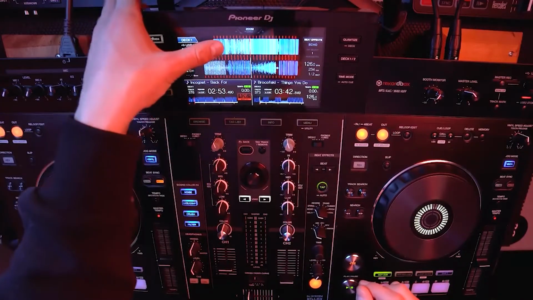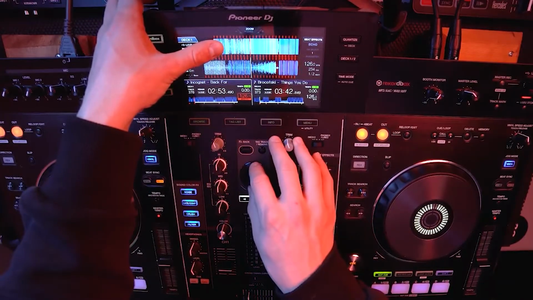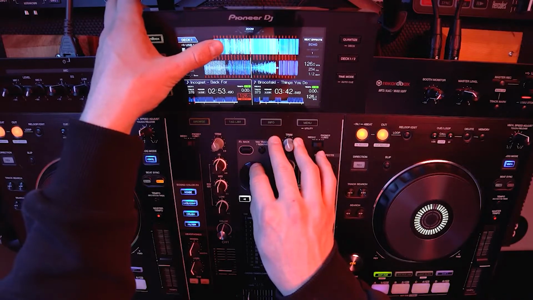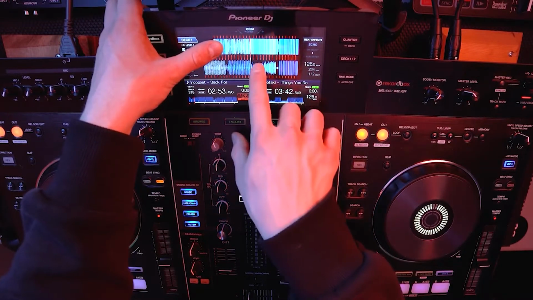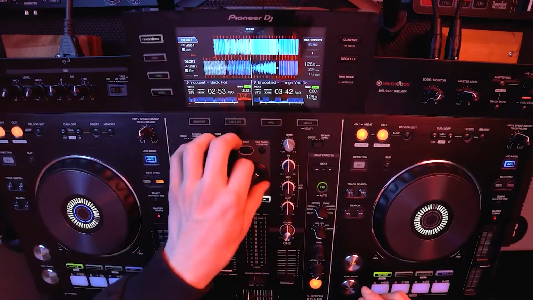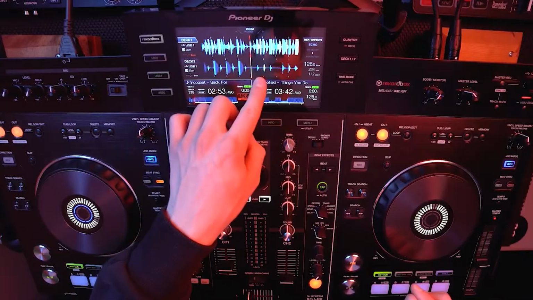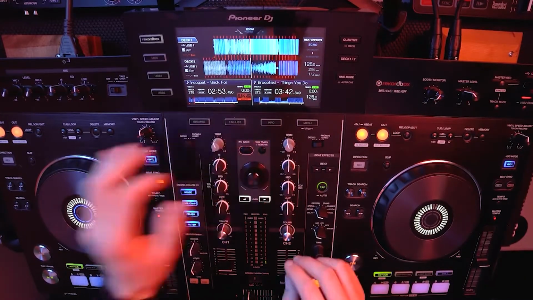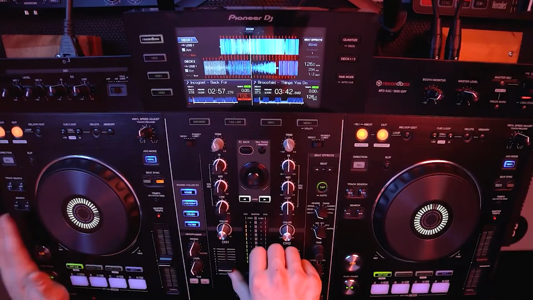This one has a little bit of an uncommon, what would this technically be, like a 12 bar intro, but it still has the standard 16 bar build-up. So this is the point where I'd want to start mixing in my second track. Let's quickly show that.